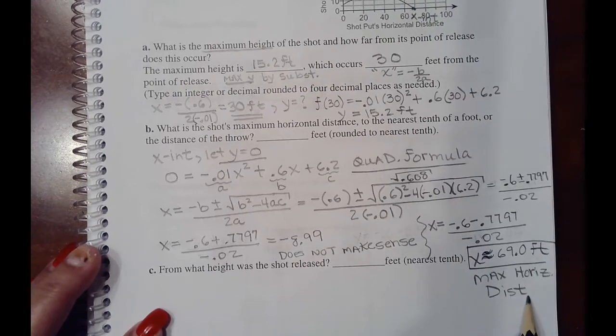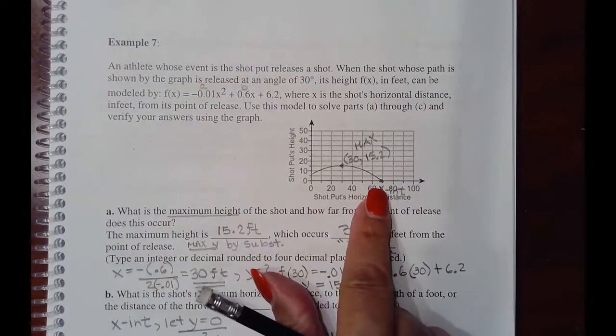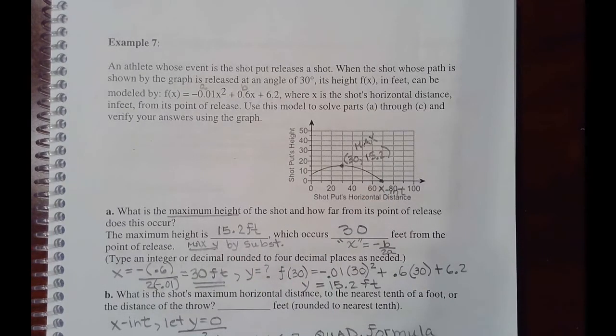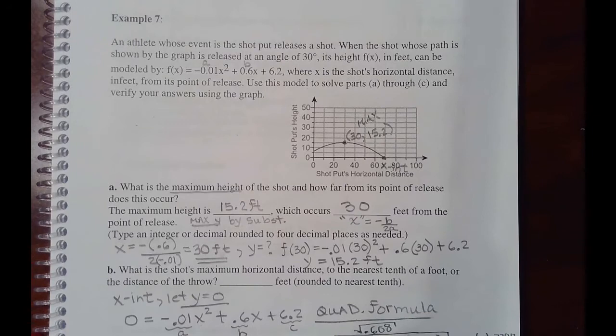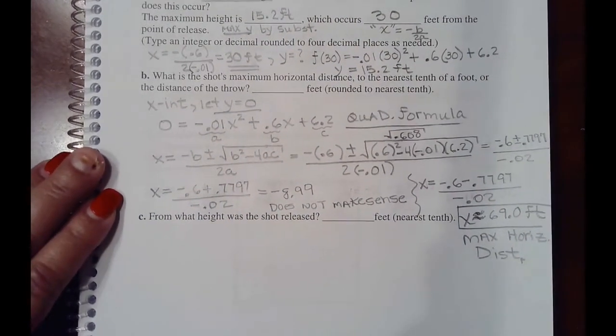And you know, they're telling you to verify this by using the graph. Well, you can see that on the graph it looks like it hits right on 70, but again, what the graph looks like and what the exact answers are can be slightly off in most cases. So make sure that you are using the procedures that were taught in this section for finding maximum values and for finding x-intercepts, because that's really what this problem is about. It just happens to be in the form of a word problem, an application problem.